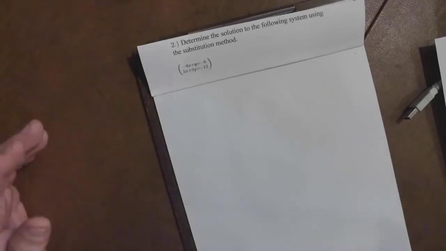And what that will form is a one variable equation that you can then solve for that one variable. And with that one variable found, you can then find the initial variable involved in your substitution using one of the other equations, or two variable equations.